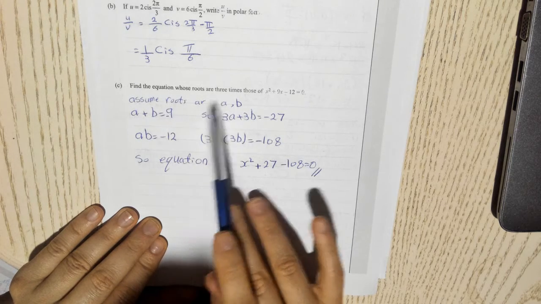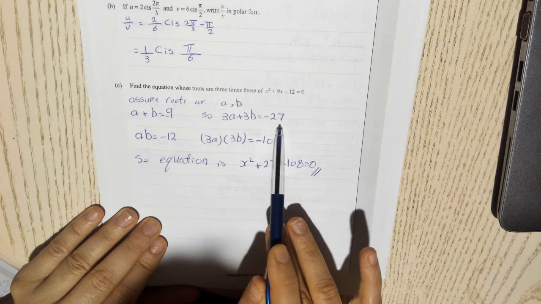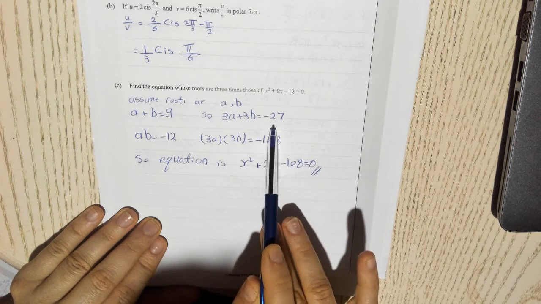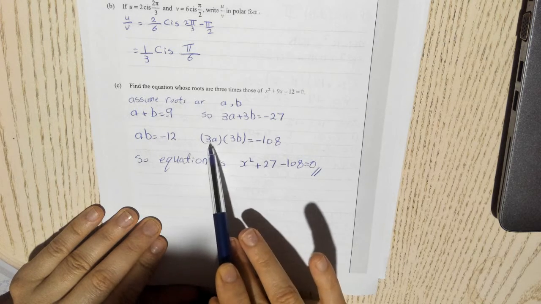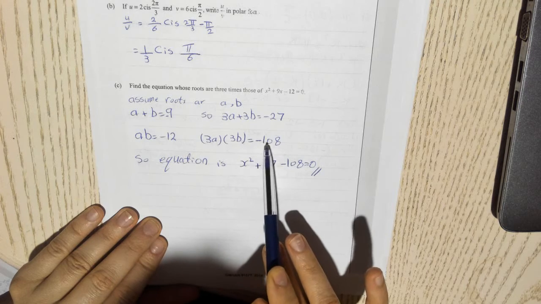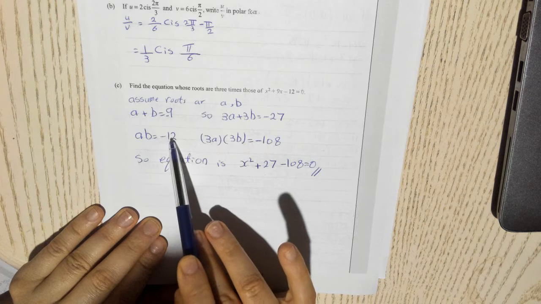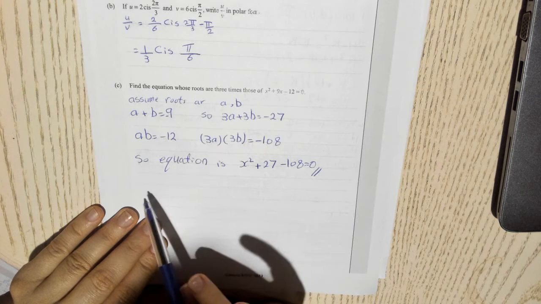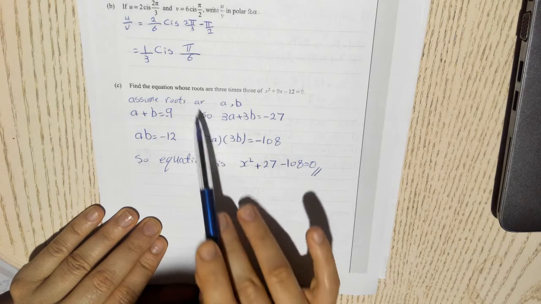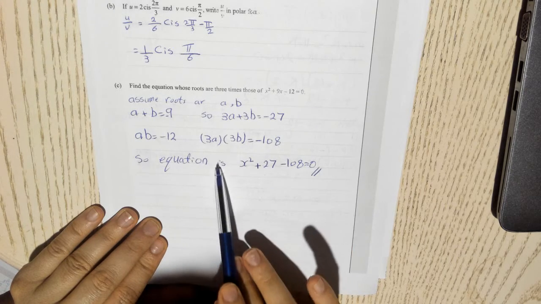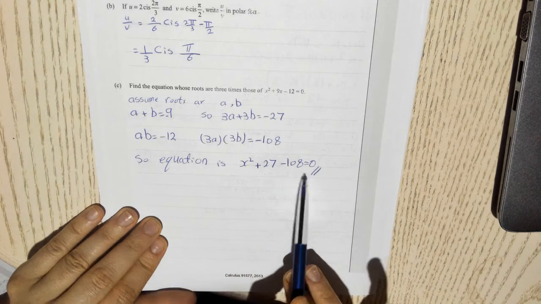And then that means 3 times a plus 3 times b should give me negative 27, because 3 times negative 9 is negative 27. Now a and b should give me negative 12, so that means 3a times 3b gives me negative 108, because 3 times 3 is 9, so 9 times 12 is 108. So the equation that satisfies this condition here is x squared plus 27x minus 108.